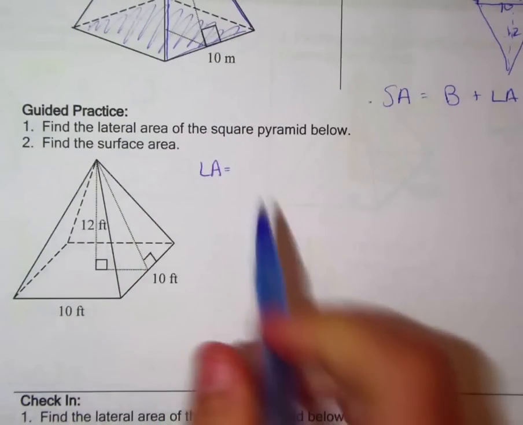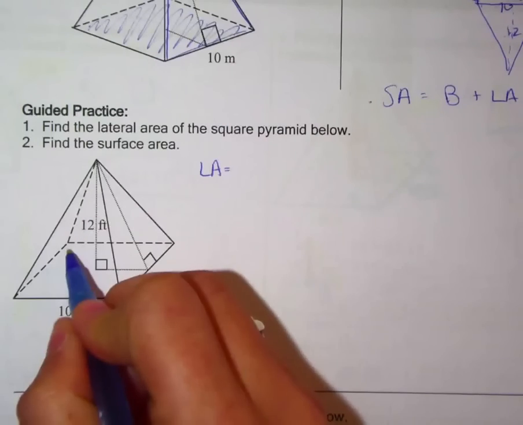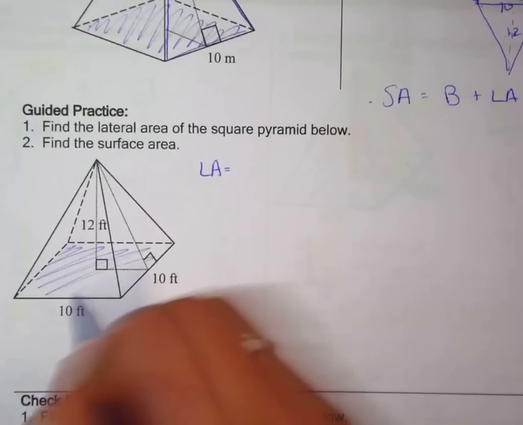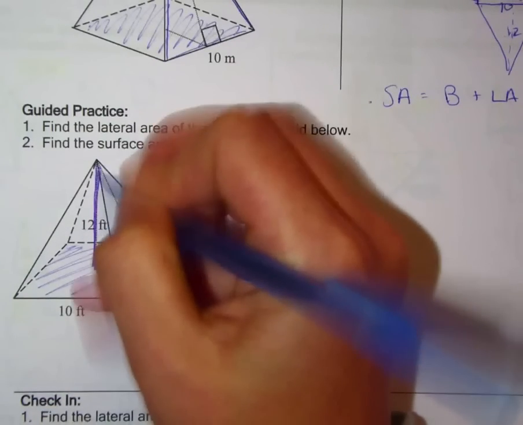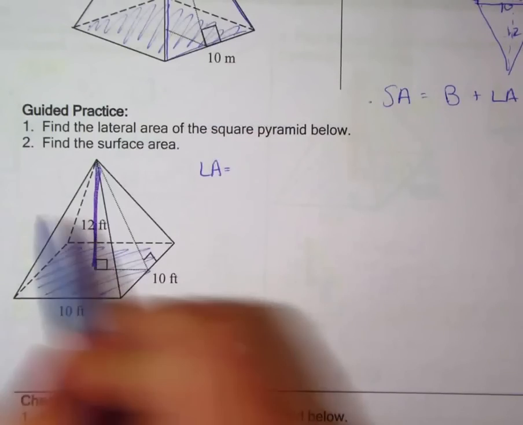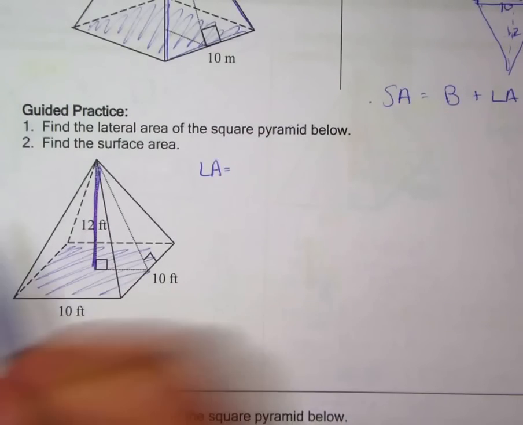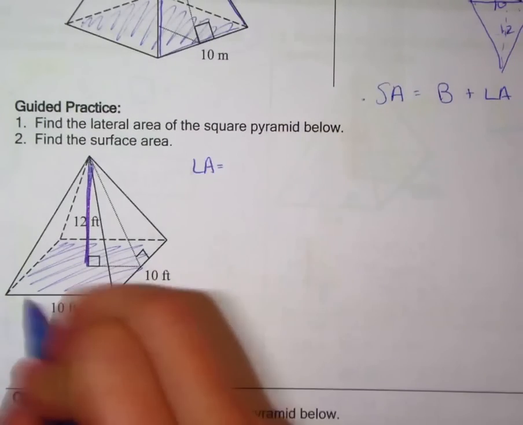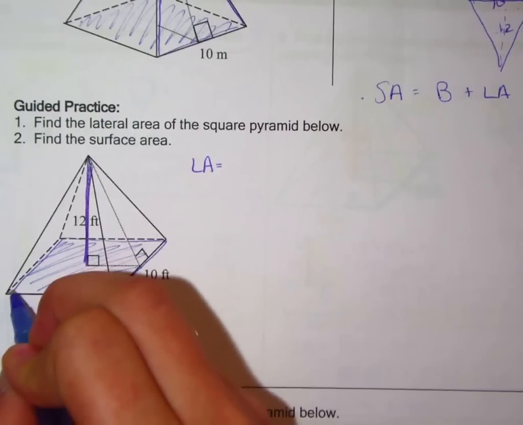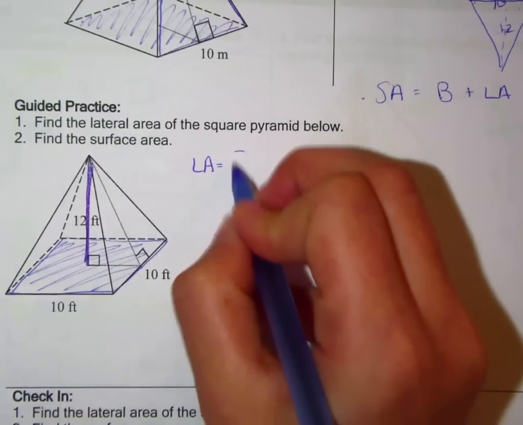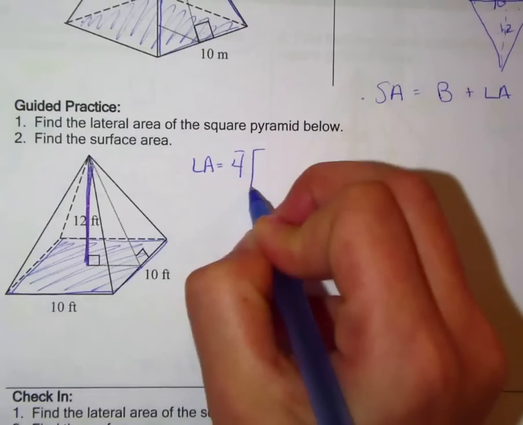Again, lateral area is everything except the base. So let's shade the base, bold the height. Again, this is the height of the pyramid.